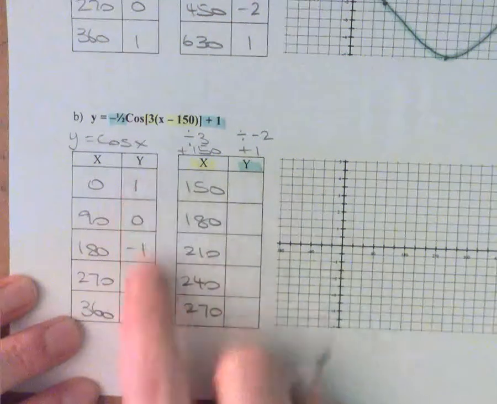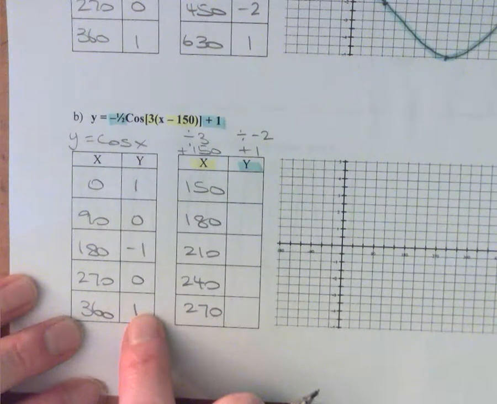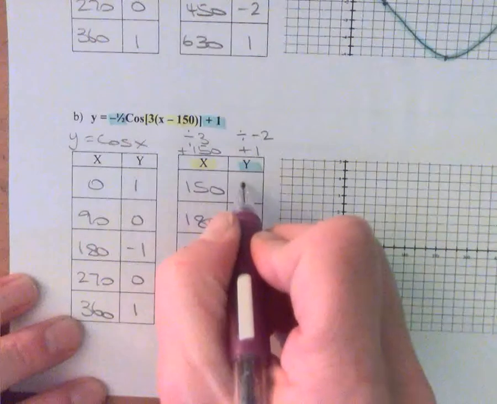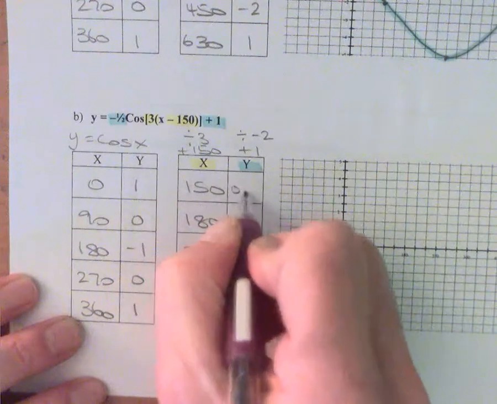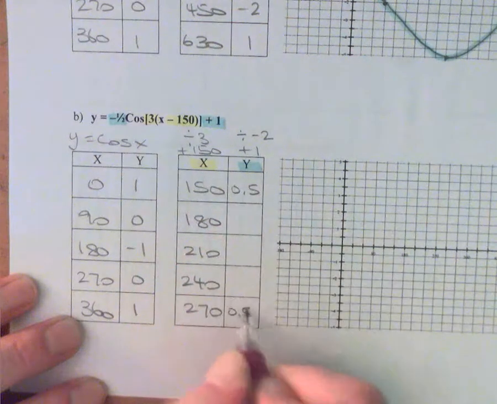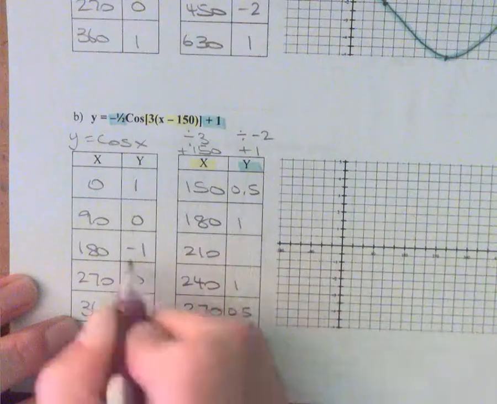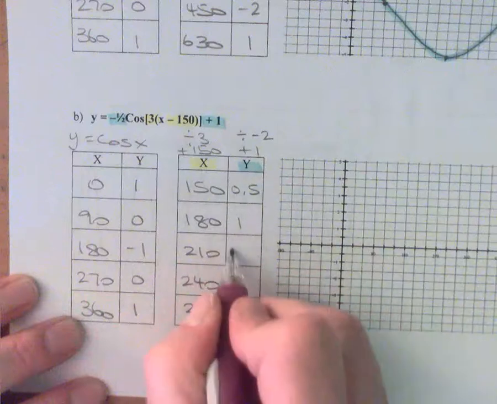I'm going to take all of these, divide by negative 2, and add 1. So this becomes 0.5, and so does this one. My 1s are both 1, and this becomes 1.5.